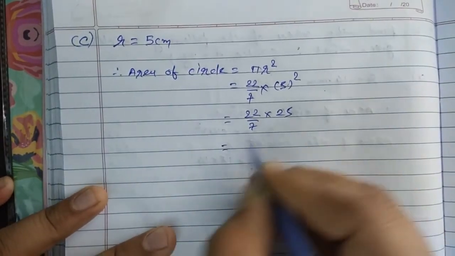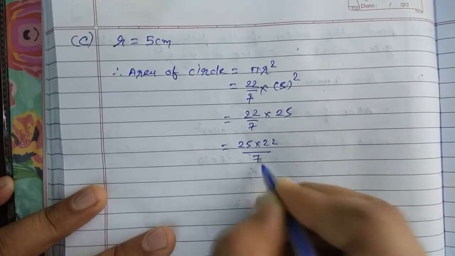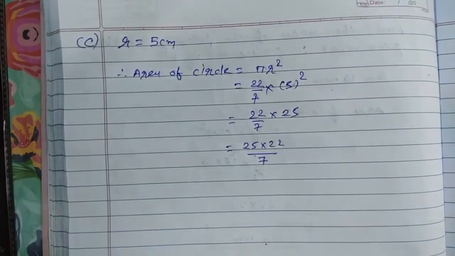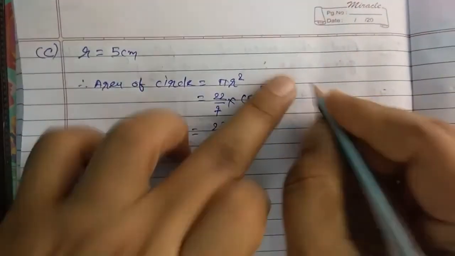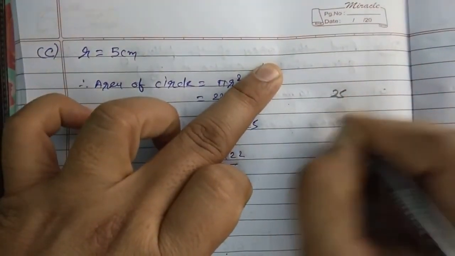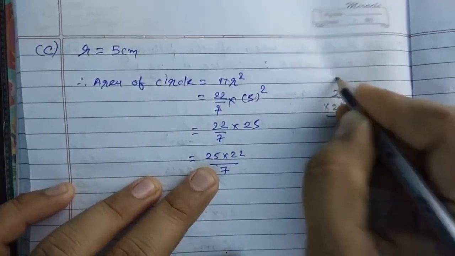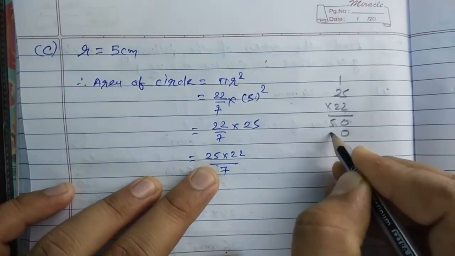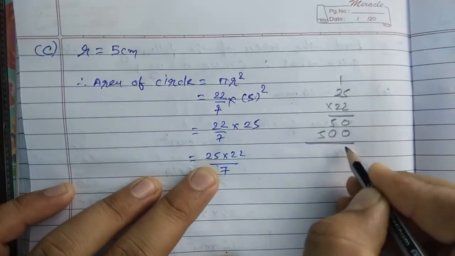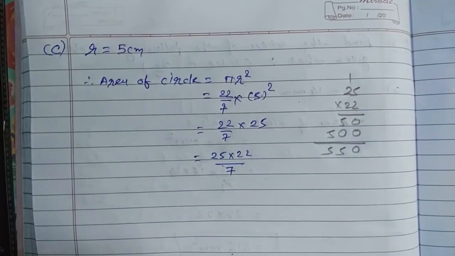So here we will do this multiplication. 25 multiplied by 22 divided by 7. 25 multiplied by 22. 5 2s are 10. 2 2s are 4 plus 5. Here 0, same way 0, 5. So 0, 5, 5. So what we got? 550.